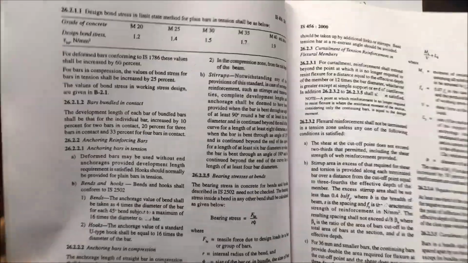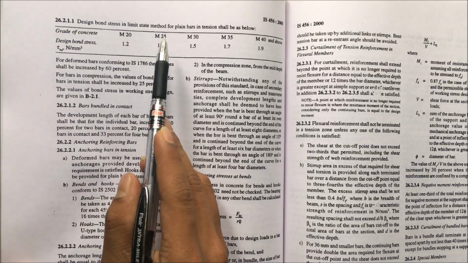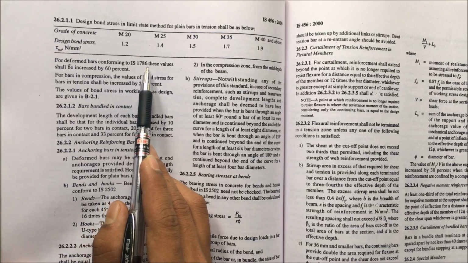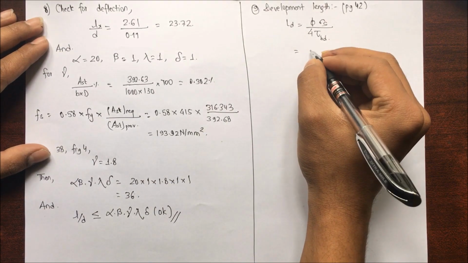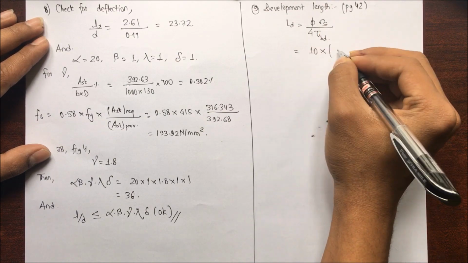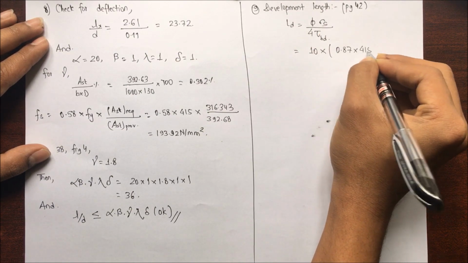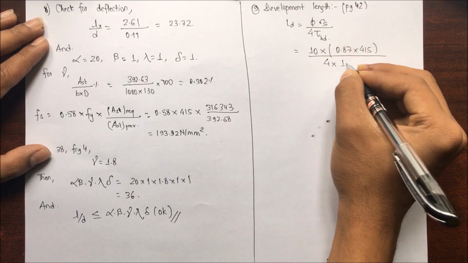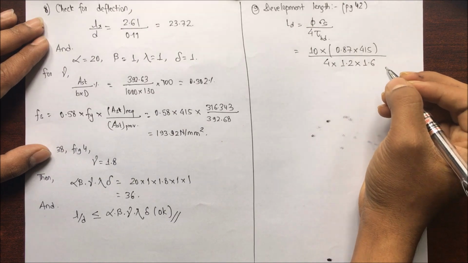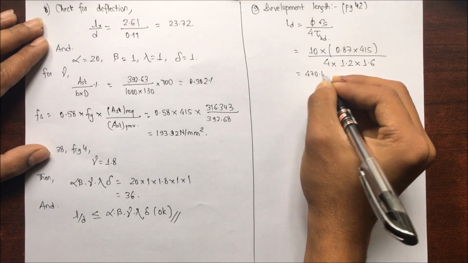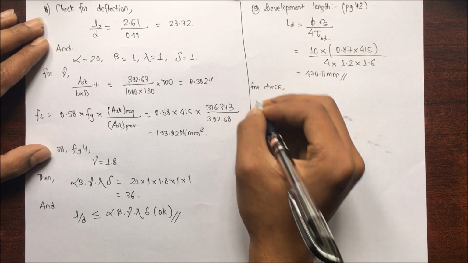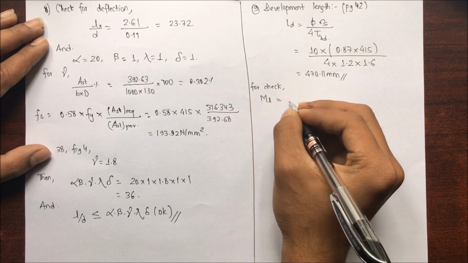and on the basis of the concrete grade, the value of tau BD is taken, and for the deformed bar, the value may be increased by 60%. So on that basis, taking phi as 10, sigma s as 0.87 into 415, 87% of the yield strength, 4 into 1.2, because the bar size can be multiplied by 1.2, and increase of 60% in the tau BD. So tau BD we have already calculated previously, that value has to be substituted. This comes as 470.11 mm.